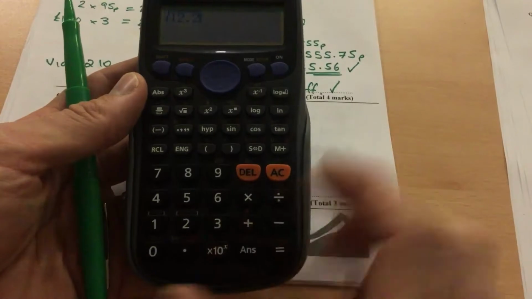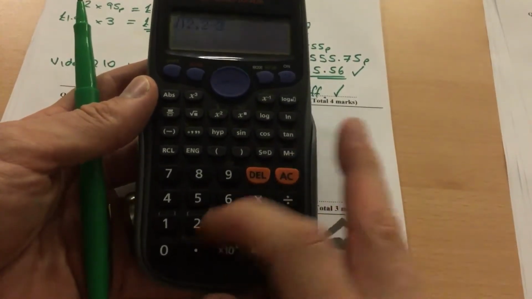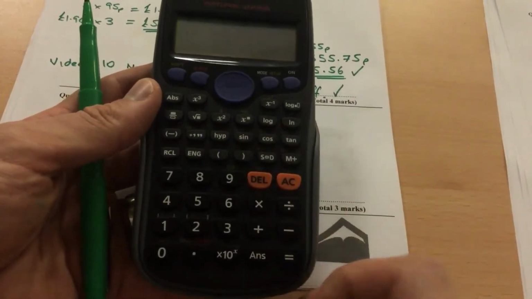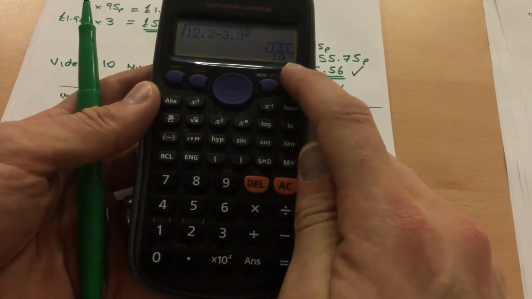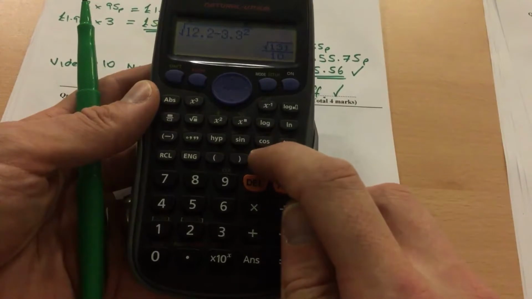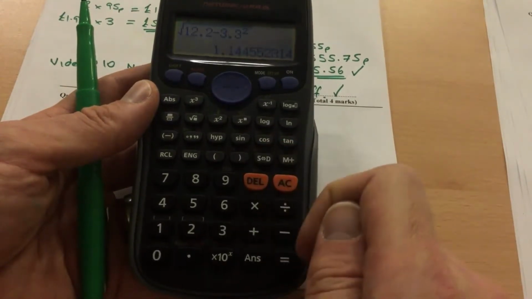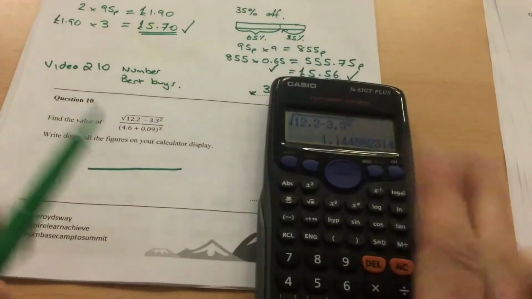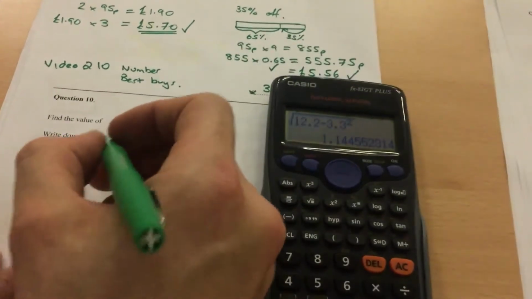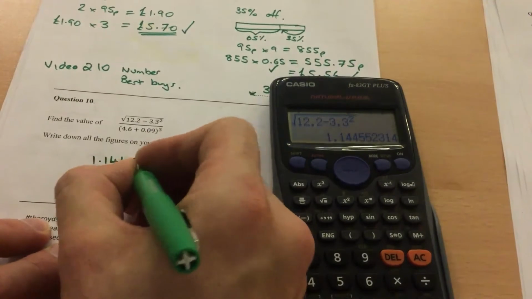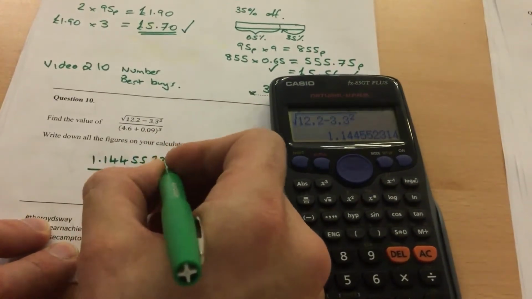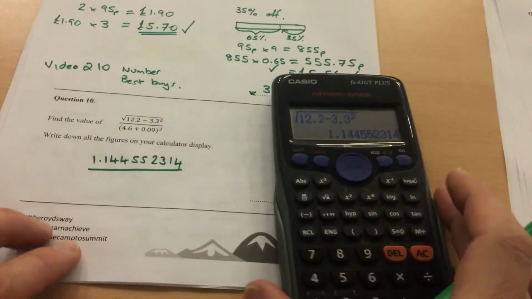So 12.2 minus 3.3 squared equals, it gives me root 131 over 10, but I need to press the SD button on my calculator to turn it into a decimal. And I'm going to write down this whole decimal. So I'm going to write down 1.144552314.